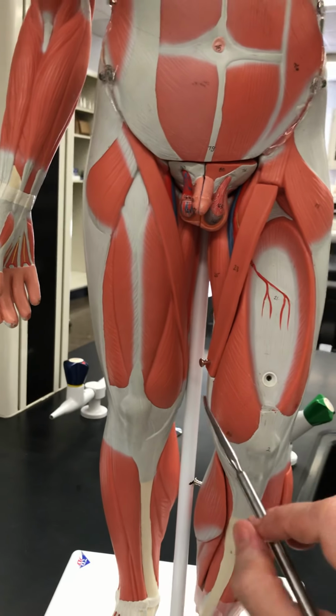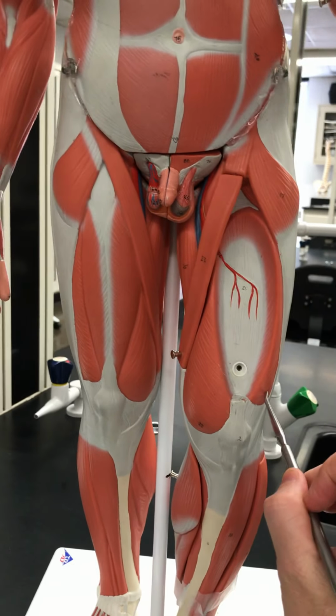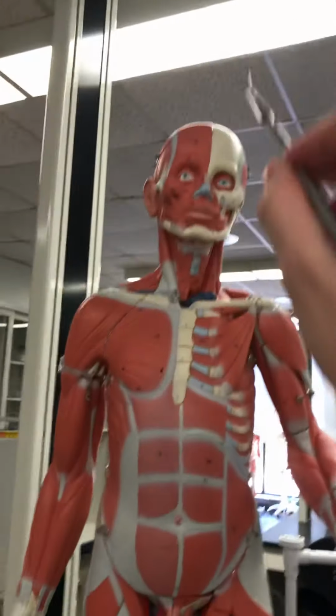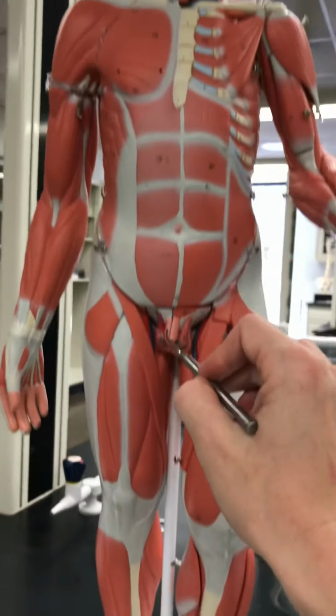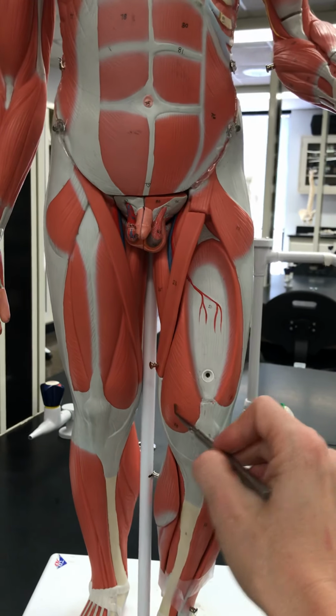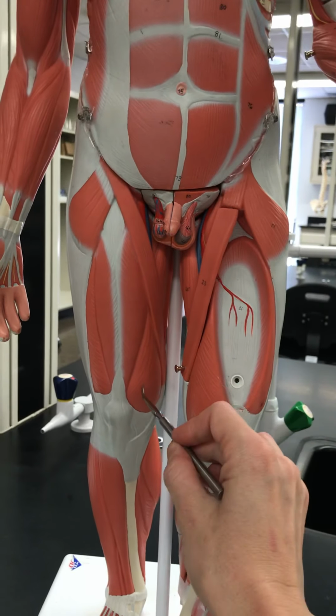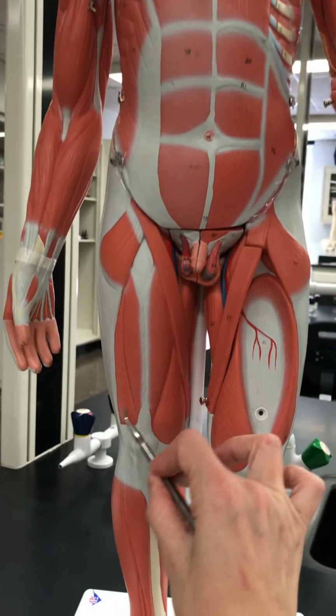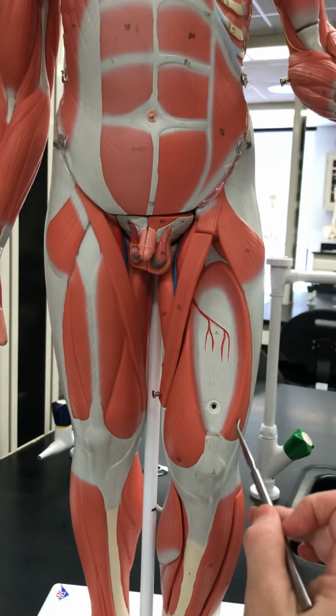And you've got 3 vastus muscles. The one here that's on the midline. Remember, we're here in the medial region of the body. So this is vastus medialis. And then on the lateral side is our vastus lateralis.